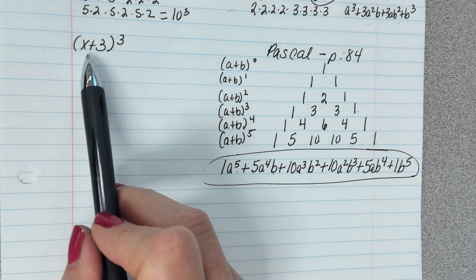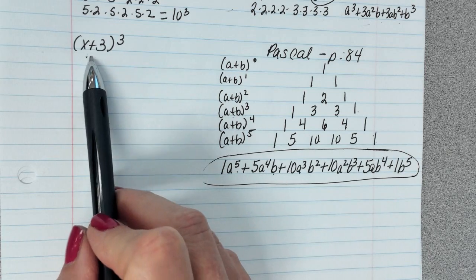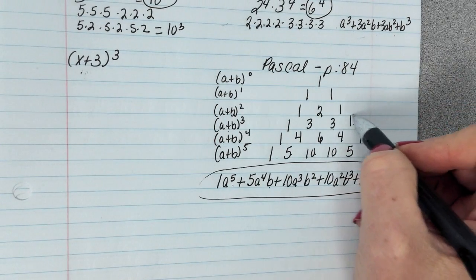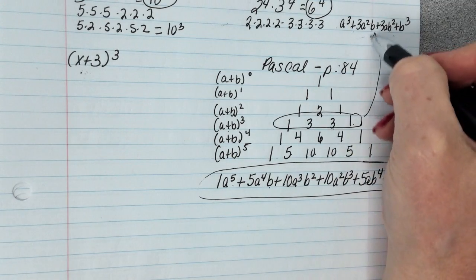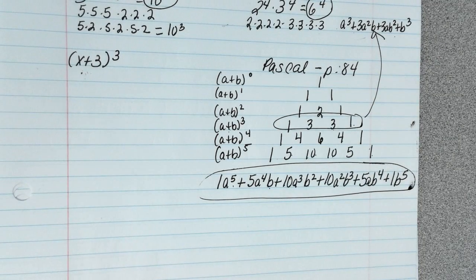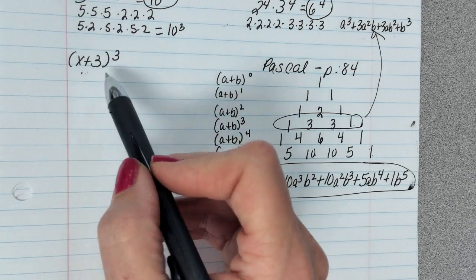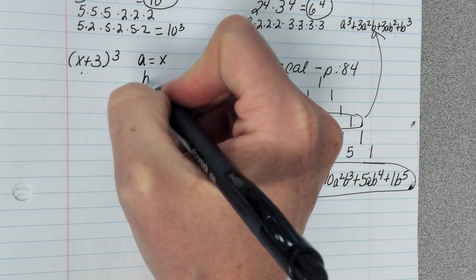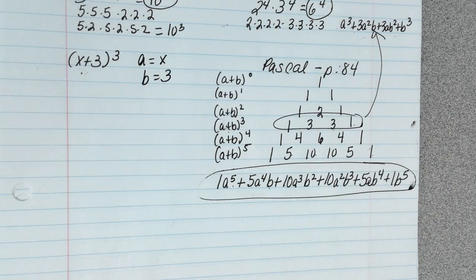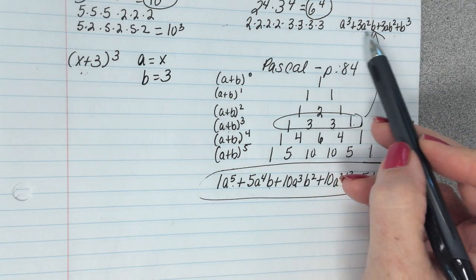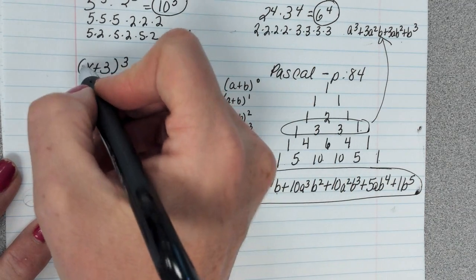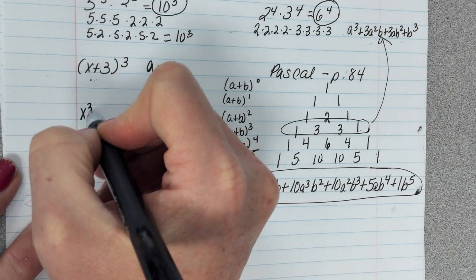So now back to this problem. How does it help us on this problem? Well, here's how it helps us. By looking at this, we knew this right here, okay? So I now identify that my a is going to be x and my b is going to be 3. And I can just plug it into this formula now. So it's going to be, my a is x, so it's going to be x to the third.